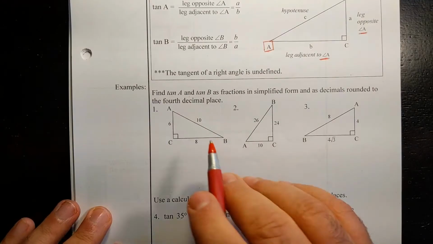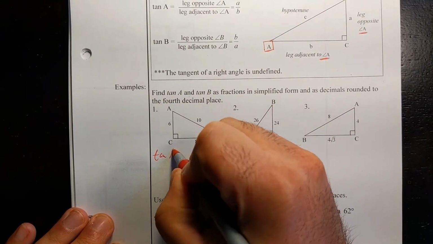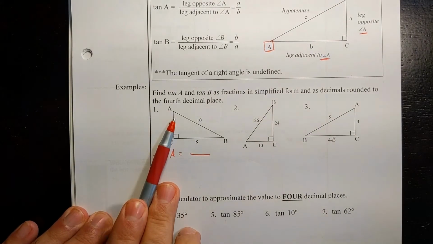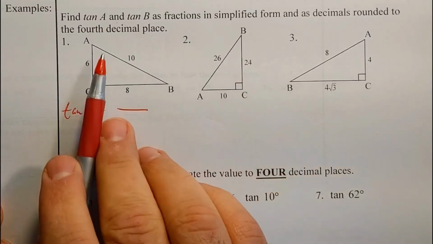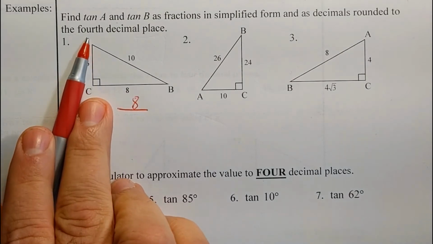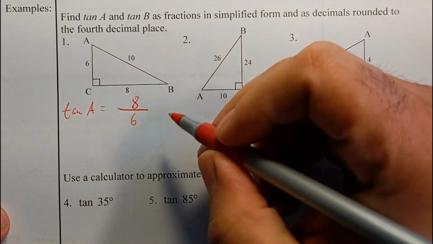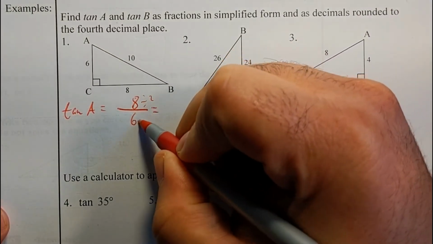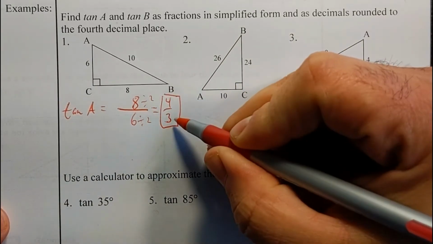For this first example, it says find the tangent of A and the tangent of B. When it comes to the tangent of A, from A the opposite would be 8 and the adjacent would be 6. So the opposite, 8, goes on top, and the adjacent, 6, goes on the bottom. We always reduce our fractions, so you cannot tell me that it's 8 over 6. You have to reduce it. Both of these can be divided by 2. You get 4 over 3. So this would be your tangent ratio.